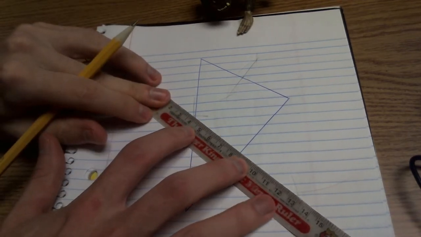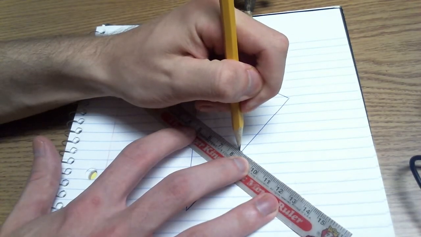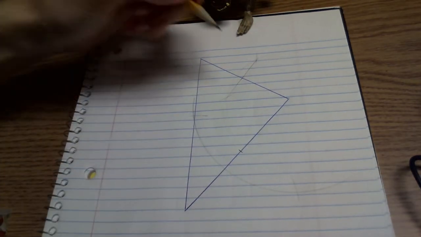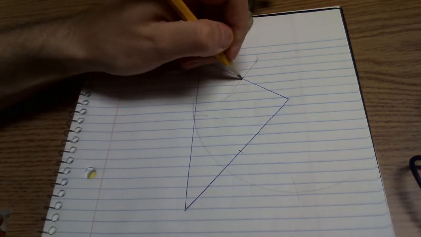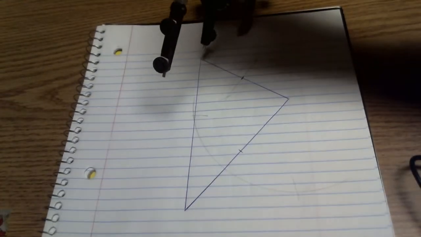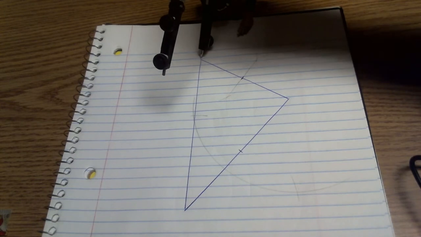All right, so let me talk while Mr. Pencil's working. We actually want 3 midpoints because the 9-point circle goes through all 3 midpoints. So what we're actually doing is finding 3 midpoints and then making the circumcircle of the midpoints. Making the circle that goes through all 3 midpoints.